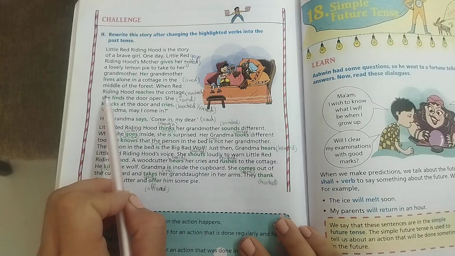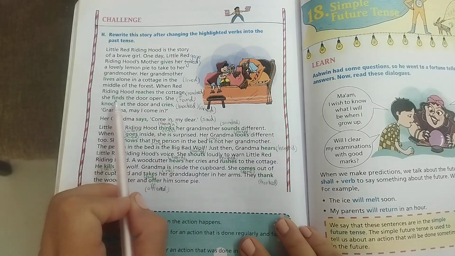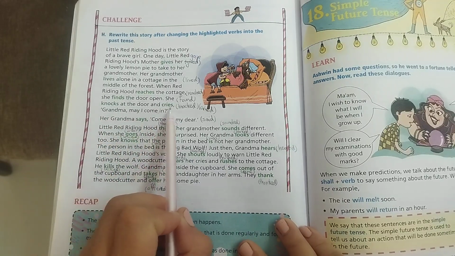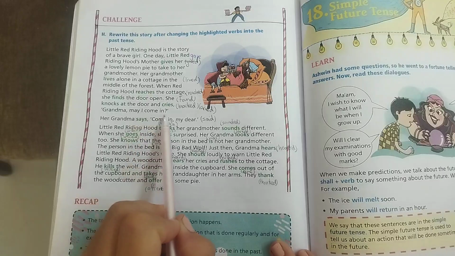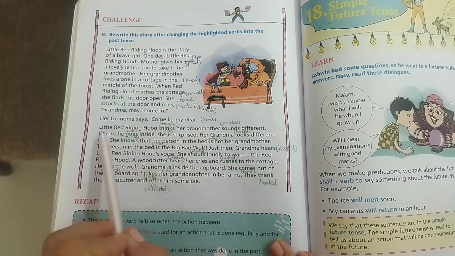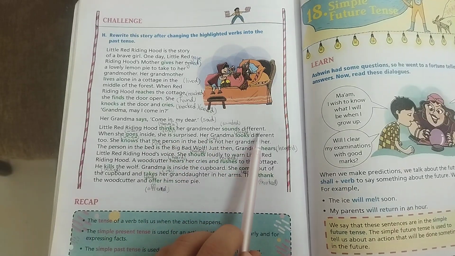When Red Riding Hood reached the cottage, she found the door open. She knocked at the door and cried, "Grandma, may I come in?" Her grandma said, "Come in, my dear." Little Red Riding Hood thought her grandmother sounded different.